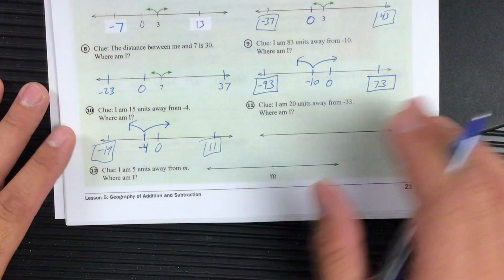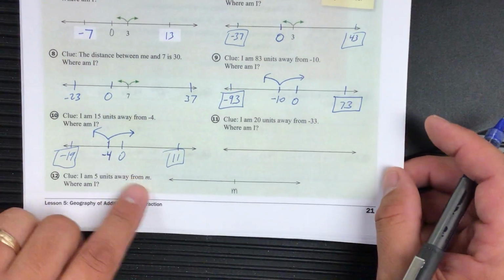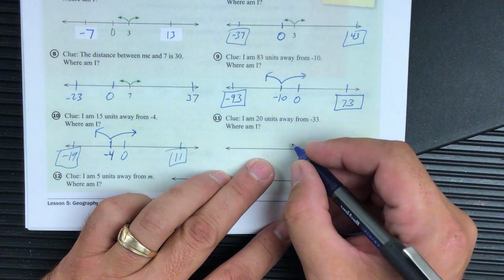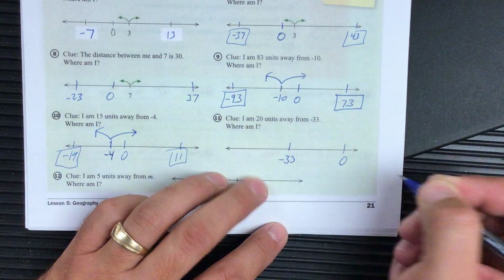Make sure you put 0 on the map. Negative 33. 0 would be over here.